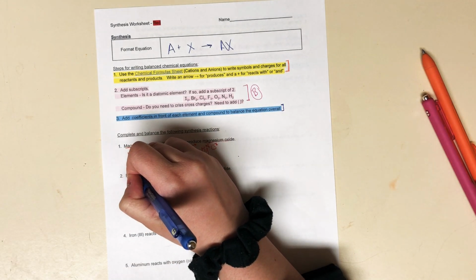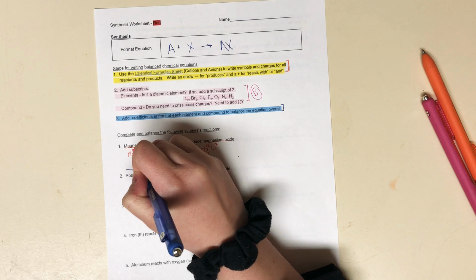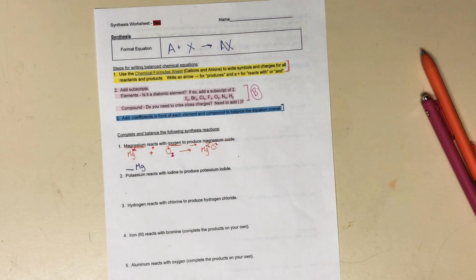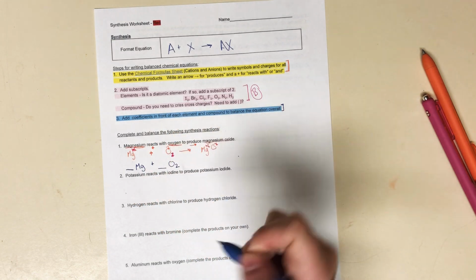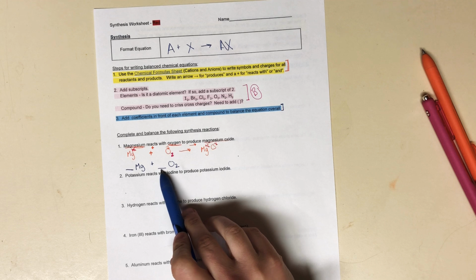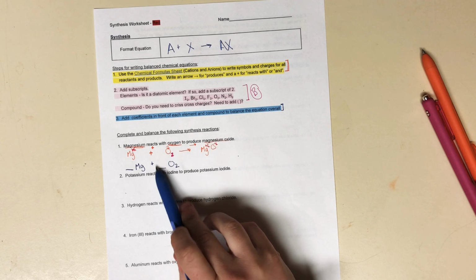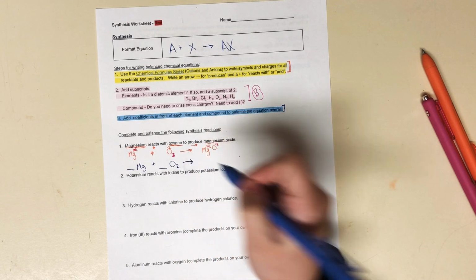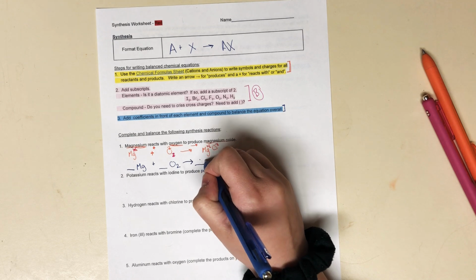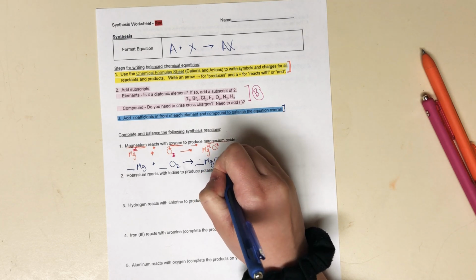So I'm going to leave a space here, and I have my Mg by himself, because that's our element. Remember, elements do not have charges, plus our diatomic. And I'm going to make sure that I leave a line here so that I have space to write my coefficients. And then we have our arrow because we're producing MgO.